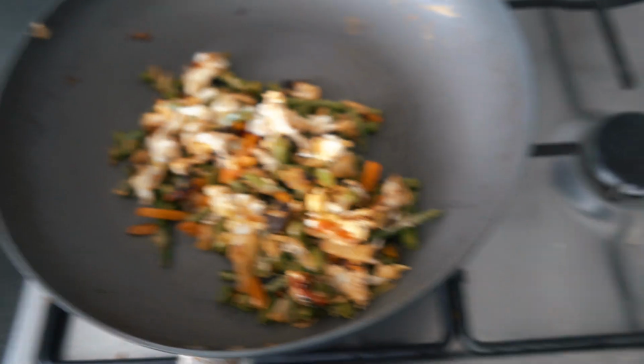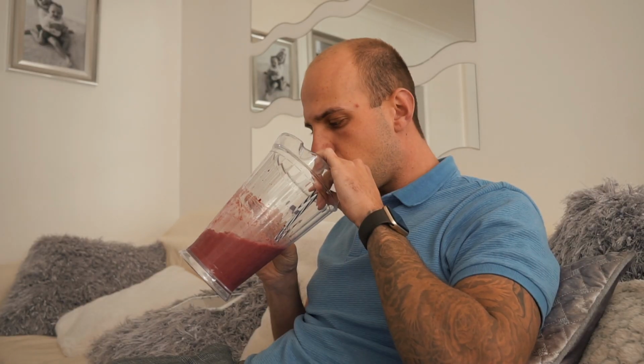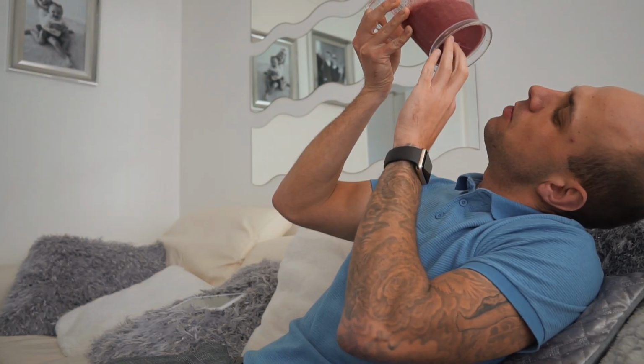6 tablets. Oh. Does anyone remember being a kid and just not being able to swallow tablets? Look at that. Health is wealth and all that. Yes! I think I've just put a crack in the bottom of this.